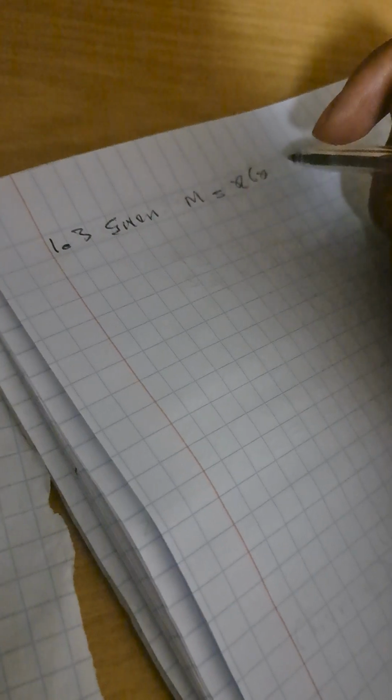Right, given m is equal to x multiplied by x minus y squared. Blurry. I don't know why it's blurry like that. Now it's fine. I guess when it moves, it becomes blurry.